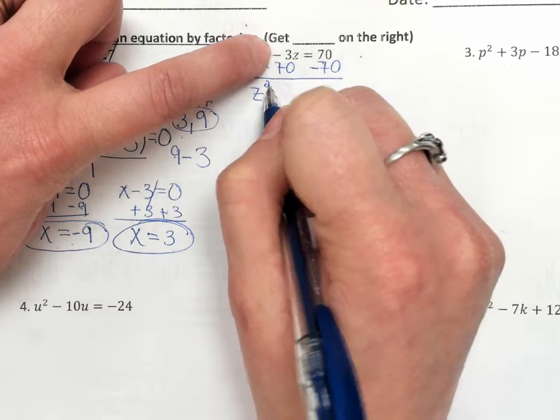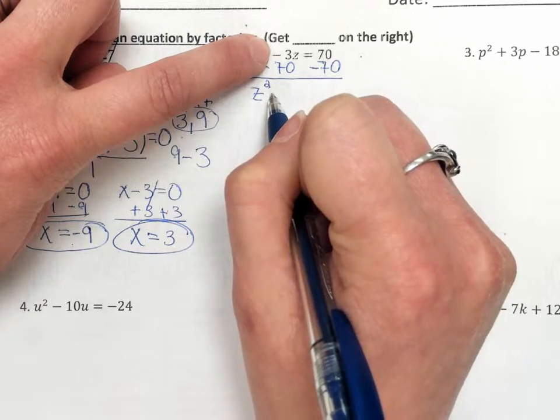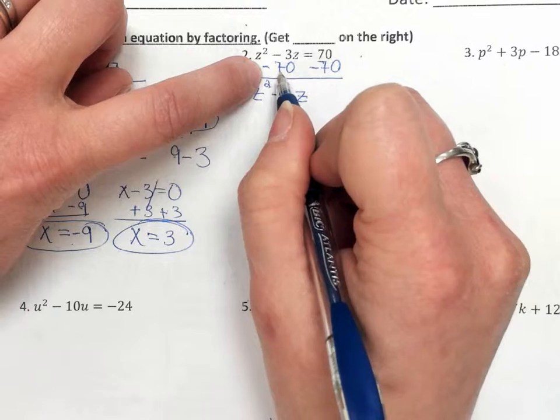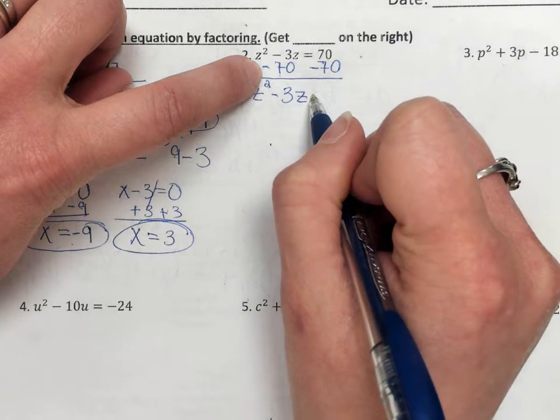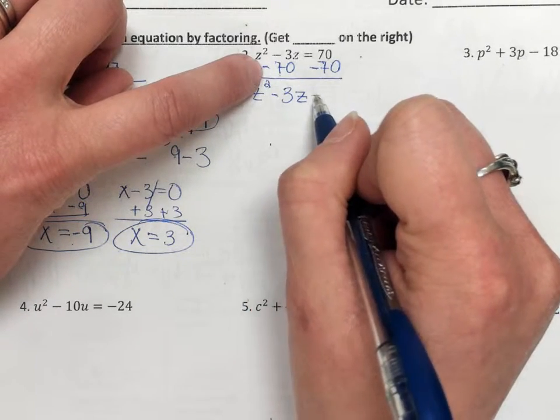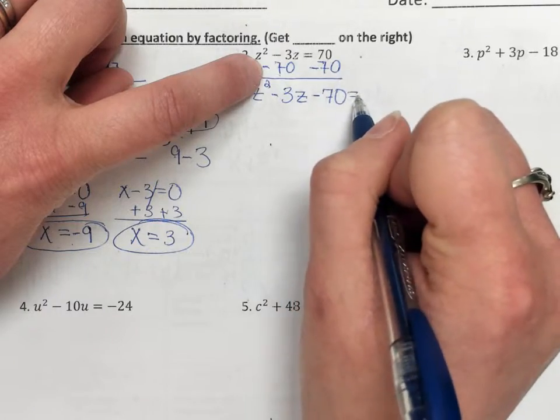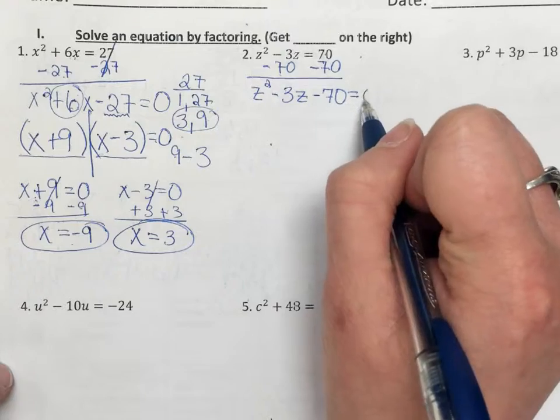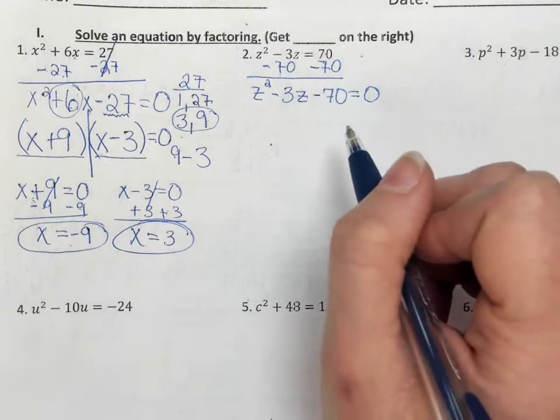Then what's next? Plus negative 3z. Then what comes last? Negative 70. What's it equal? What's 70 minus 70? 0. Very good.